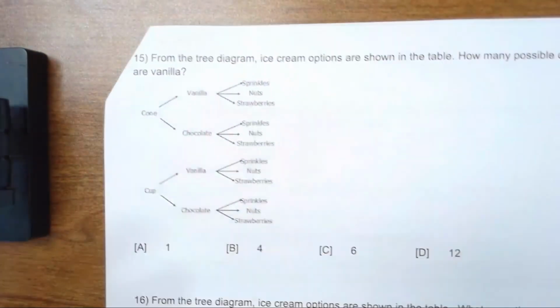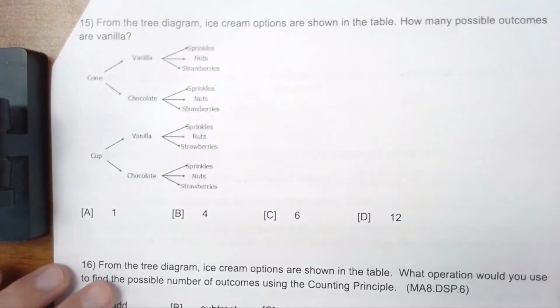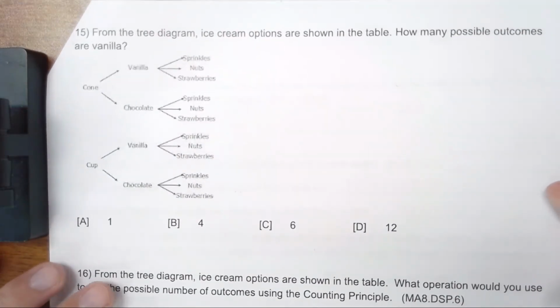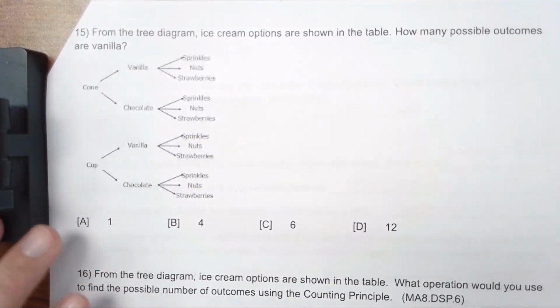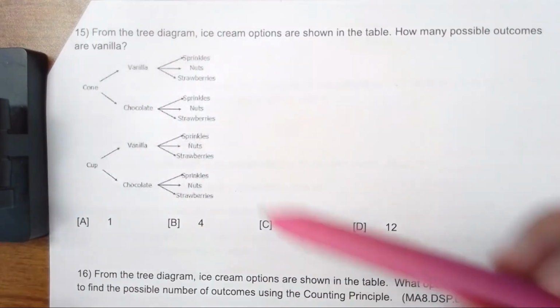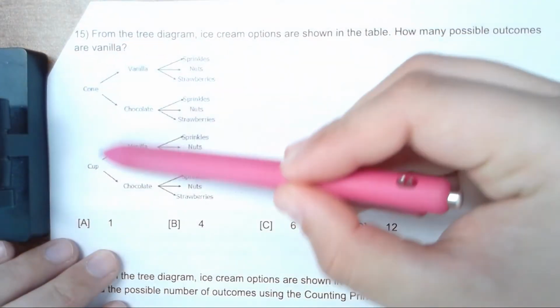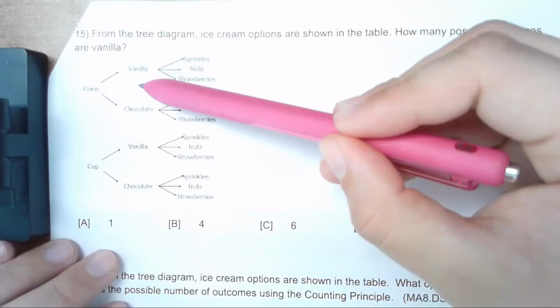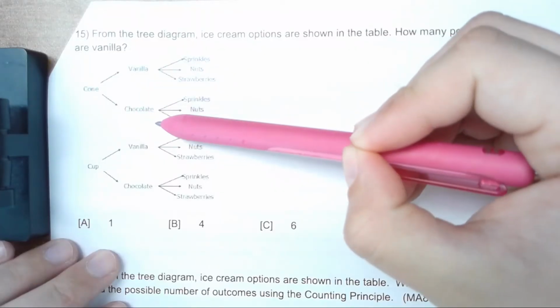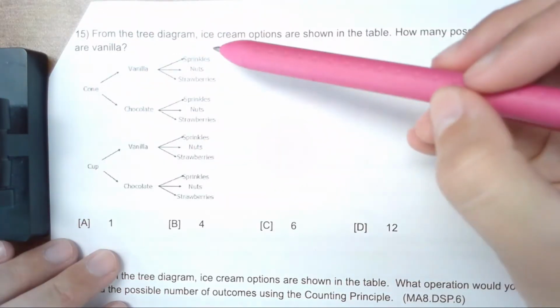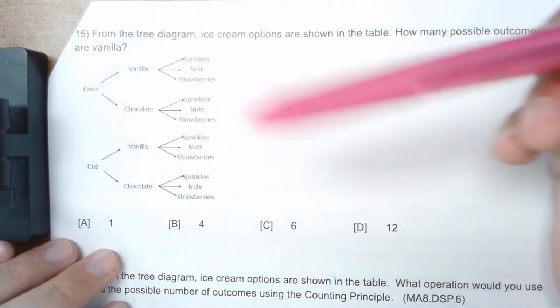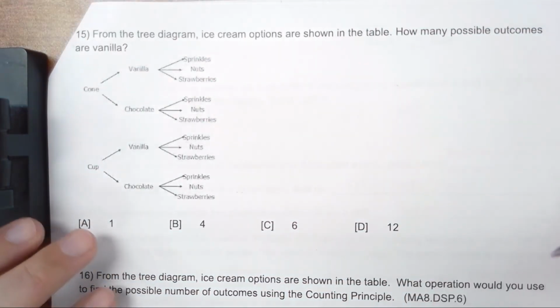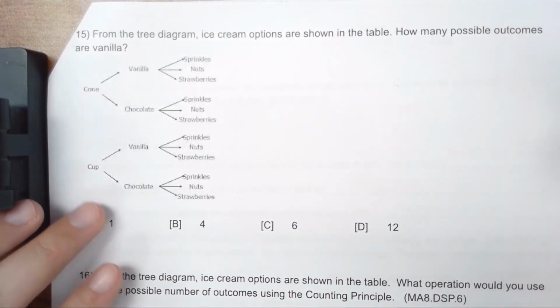Alright, number 15. From the tree diagram, ice cream options are shown in the table. How many possible outcomes are vanilla? If you notice, our first option is picking a cone or a cup. Then you can choose the type of ice cream, so vanilla or chocolate, and then the different toppings that you have. So they just want to know how many different possible outcomes are vanilla.